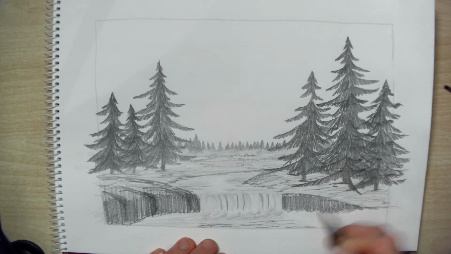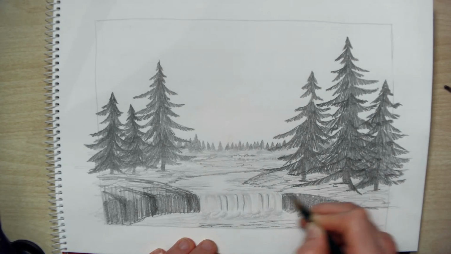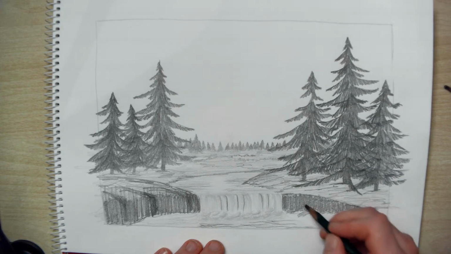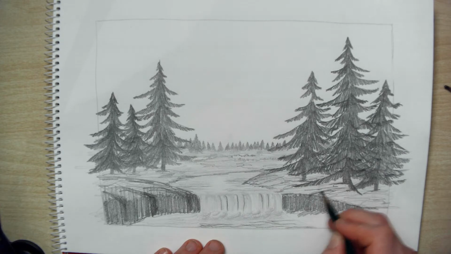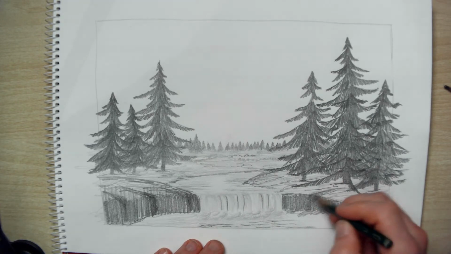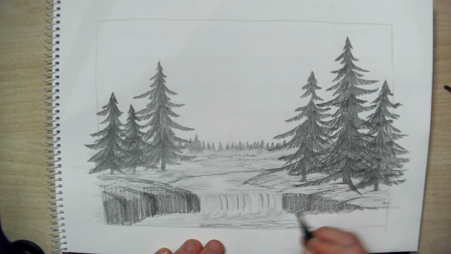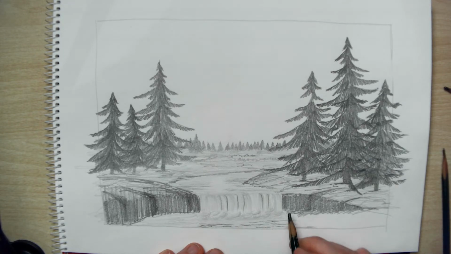Okay, let's go maybe like this. Let's have some more small elevations in here. One or two, just like this. Okay. Let's also have a water line in here and down there.